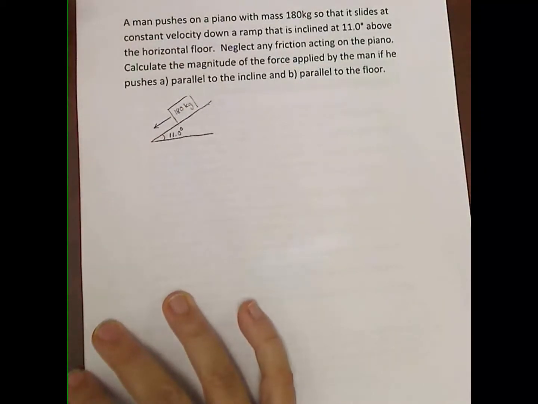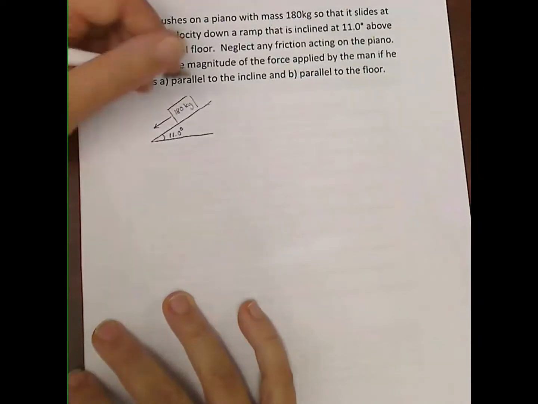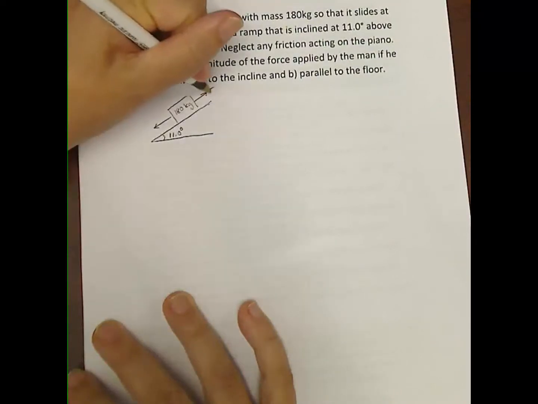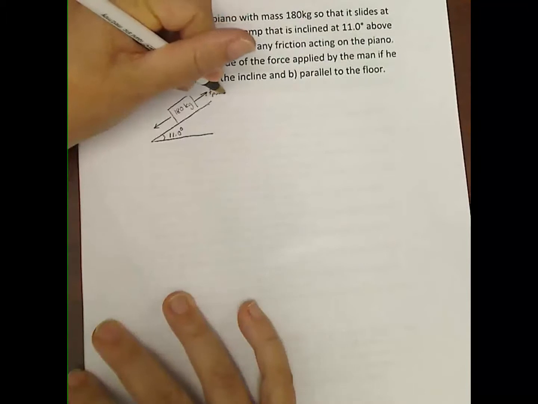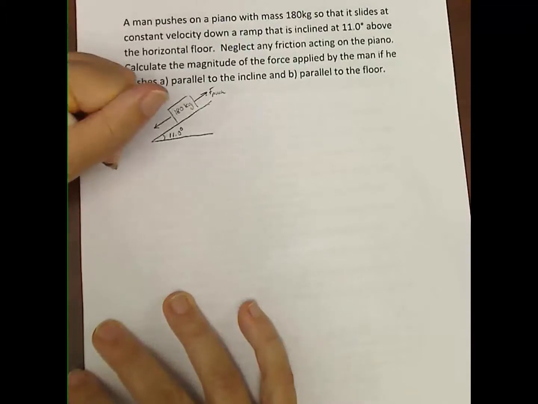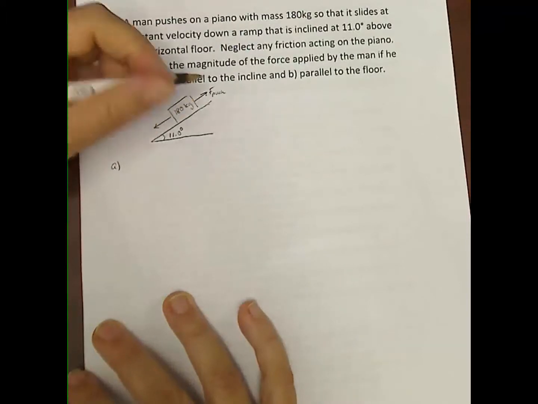Okay, well, there's no friction between the piano and the ramp. And we want to calculate what force the man applies to the piano, first of all, if he pushes parallel to the incline. So let's put on a force of the push parallel to the incline, and then let's solve the problem. Okay, so first of all, let's do part A. So part A, let's draw a free body diagram.